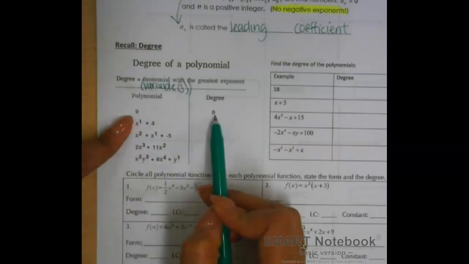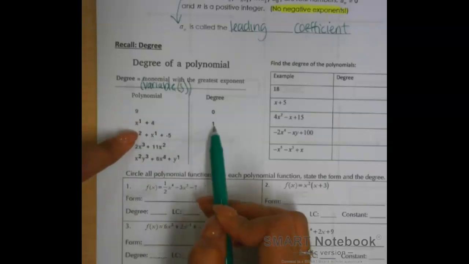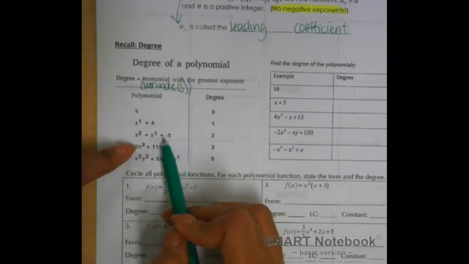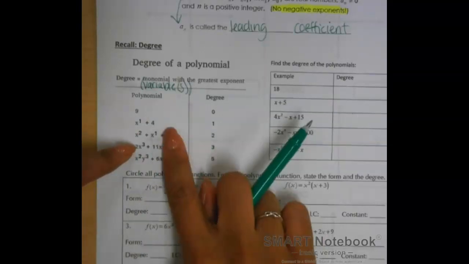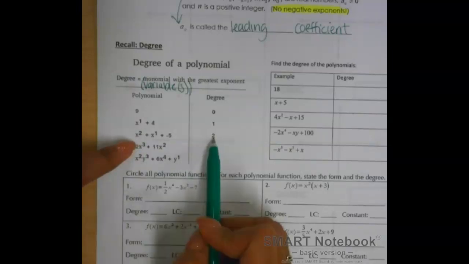So for instance, for each of the polynomials here, 9, is that a variable? No, so that's why we put 0 for the degree. There's no variables to look at, so I can't find an exponent. X to the first power is the only variable, and the highest exponent you have on that variable is a 1. So that's why we said for the next question, your degree is 1. Next question underneath, we have x squared and x to the first power. The negative 5 at the end, you don't pay attention to. It's just a constant. We're just focusing on the variables. So for x squared, the 2 is the higher exponent. So that's why we wrote here our degree is 2.